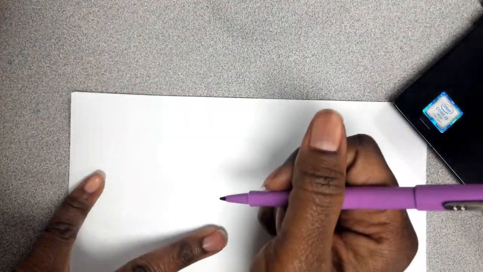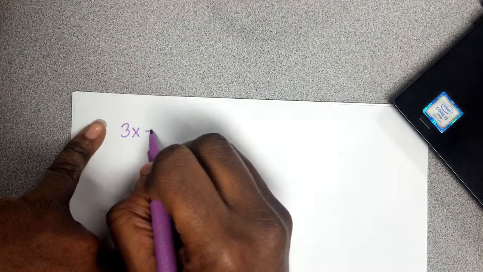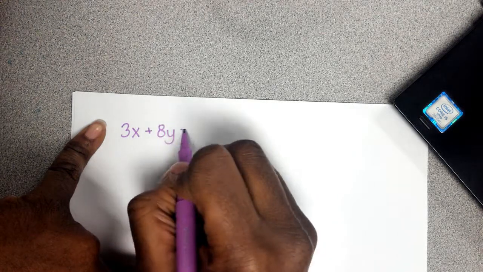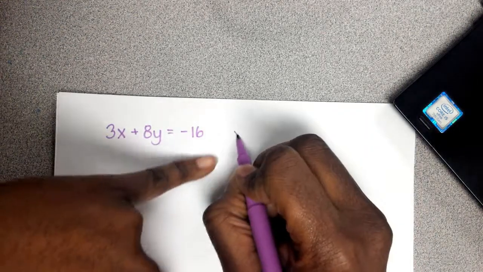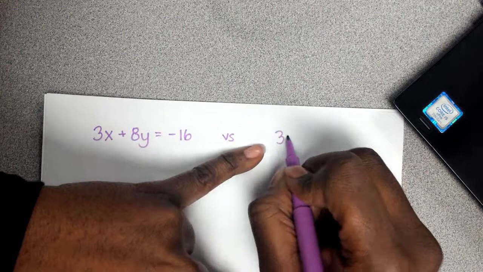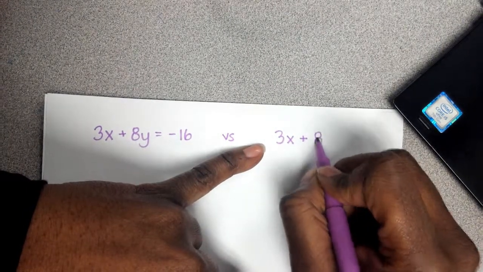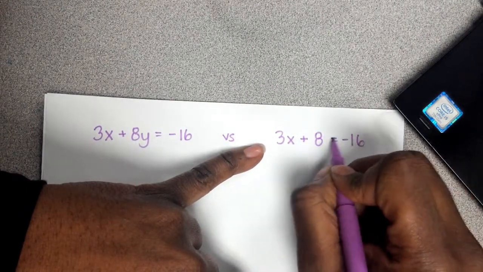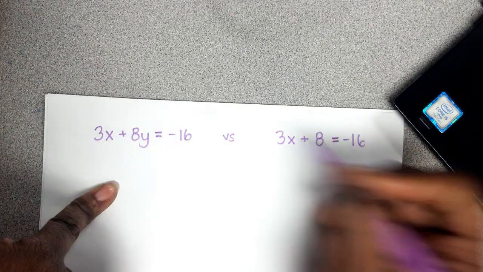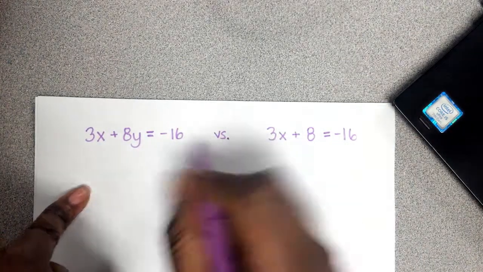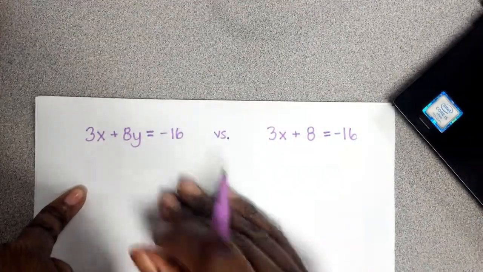This next video I'm making is because I'm noticing that a lot of students are getting confused when they have to solve something like this versus if they just have to solve this. Remember, the rules for solving are the same. However, you don't solve everything the same.